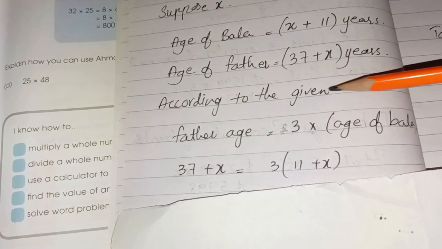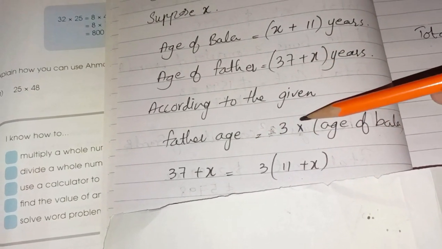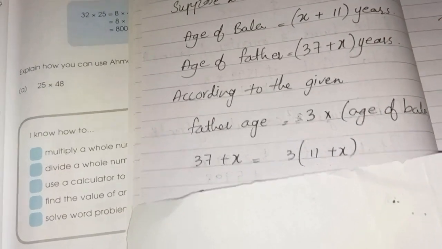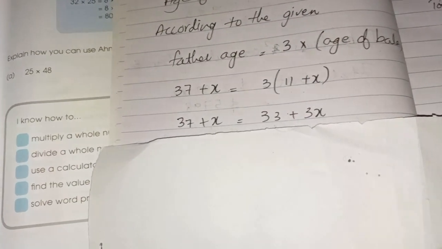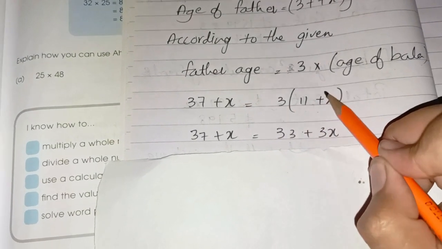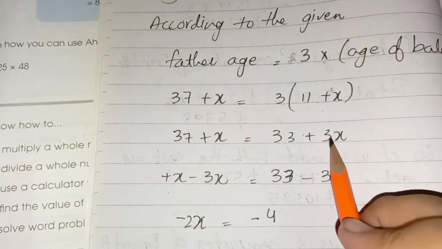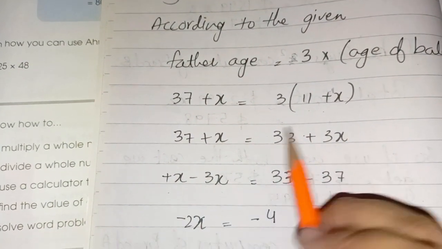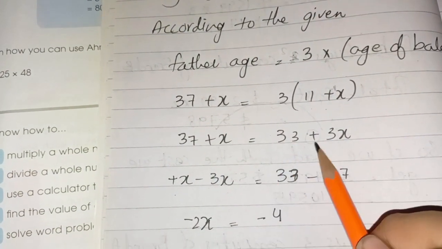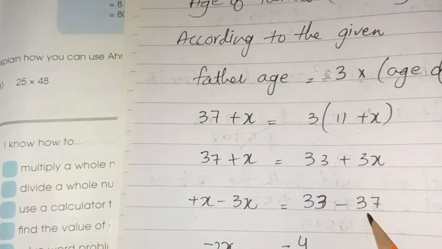So we write the father's age, 37 plus X, and then 3 times the age of Bala, X plus 11. Now we solve this. 3 elevens are 33, plus 3 ones are 3X. Now we have to separate the variables and numbers. We take this X here. Here it is addition; when we change the place, it is subtraction. And here it is addition; when we change the place, it is subtraction.